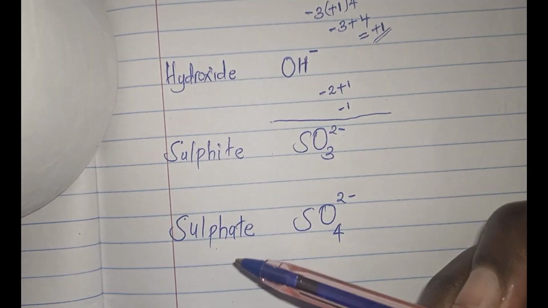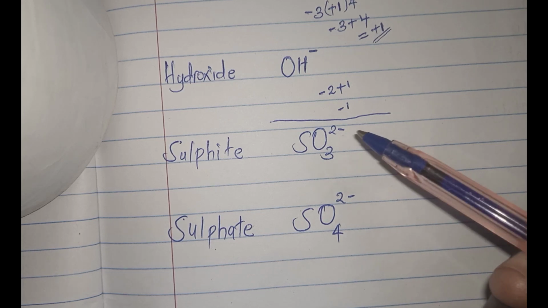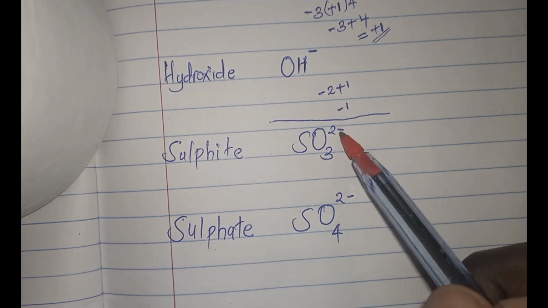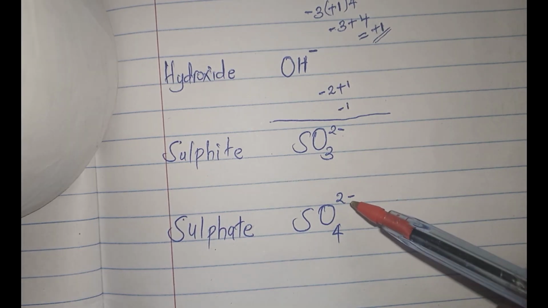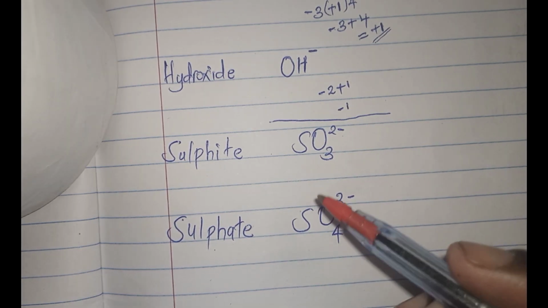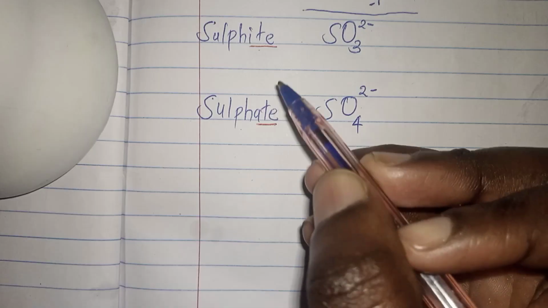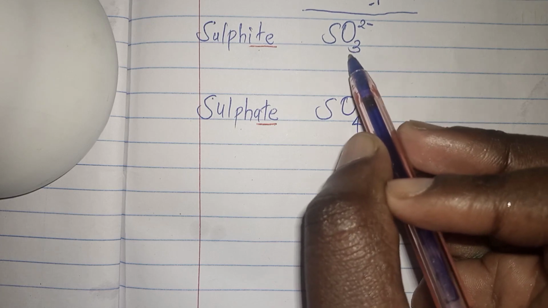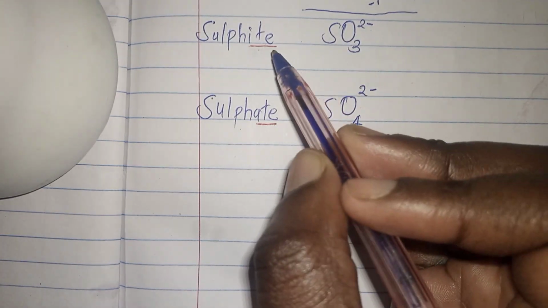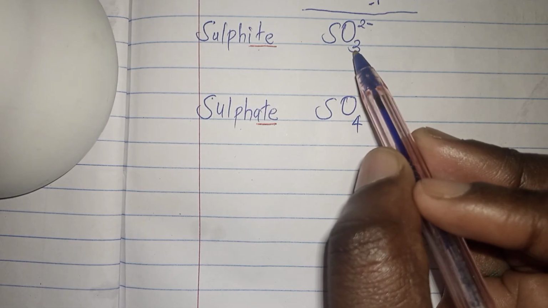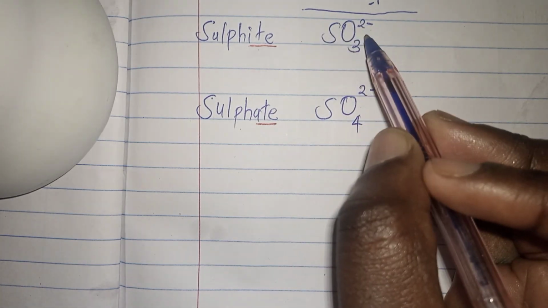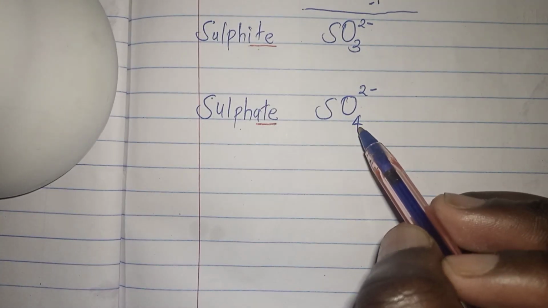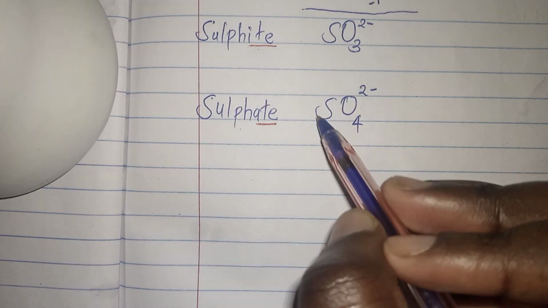Both sulfite and sulfate have a negative charge of 2, that is -2. Here comes the difference: the suffix "ite" and "ate" shows the presence of oxygen atoms in that radical. The suffix "ite" shows fewer oxygen atoms in that radical, and the suffix "ate", as in sulfate, shows more oxygen atoms in that radical.